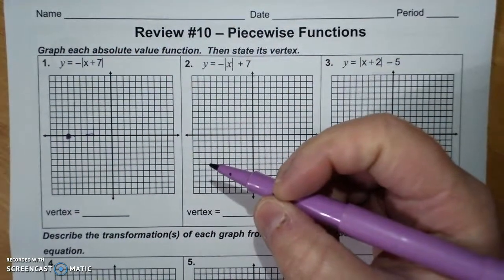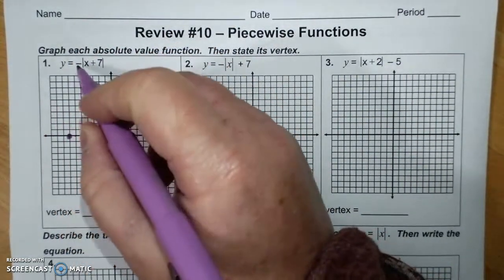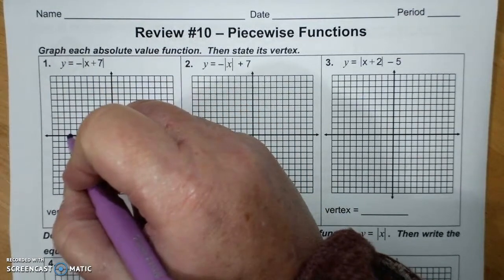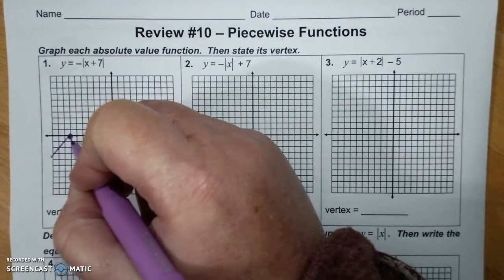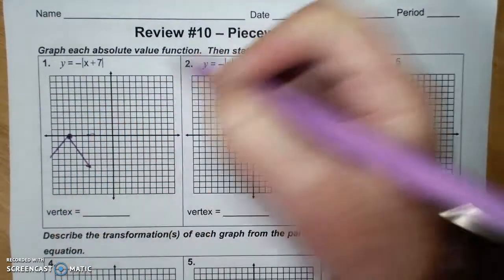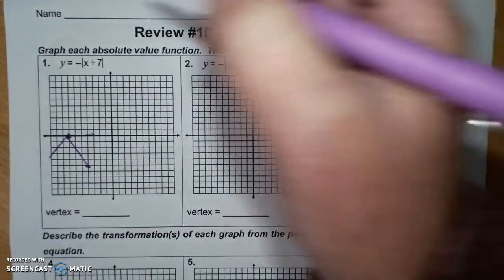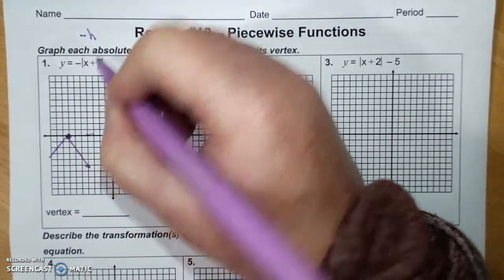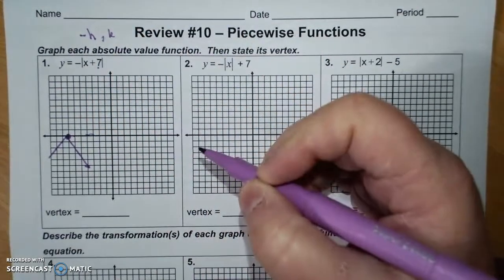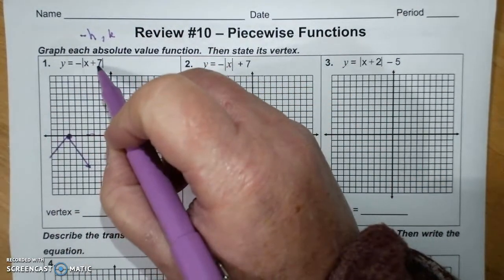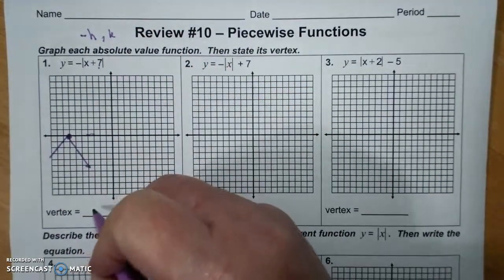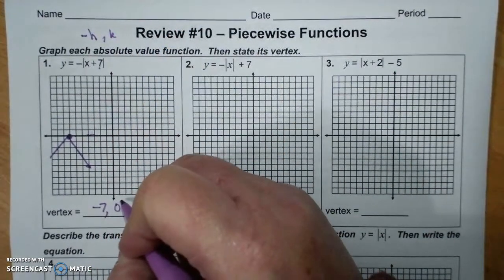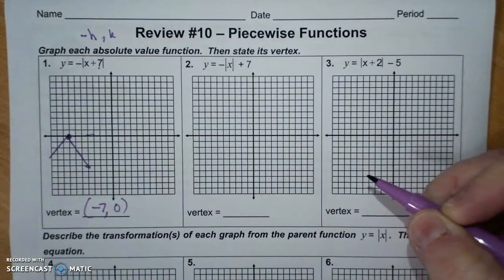That is the vertex, and the negative outside in front of the absolute value says it opens downward, so it is this. Now the vertex is opposite of H, opposite of what you see, and K. So the opposite of 7 is -7, and there's nothing hanging out, so that's 0. And so that's the vertex.